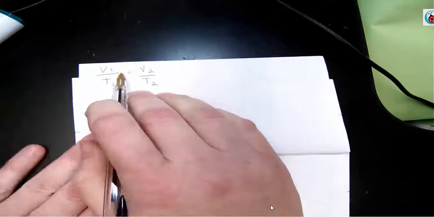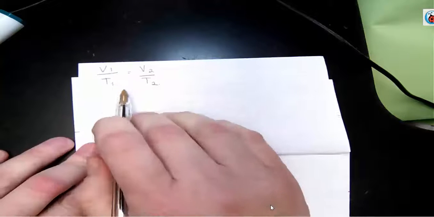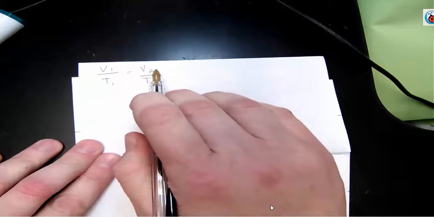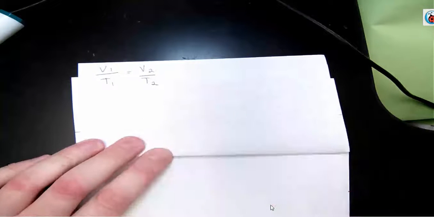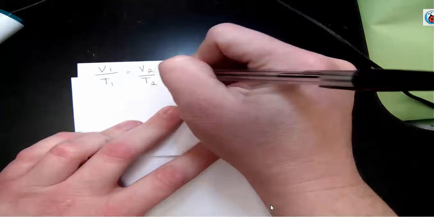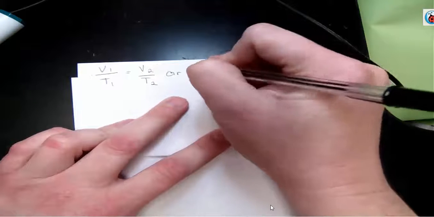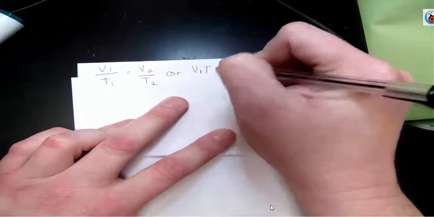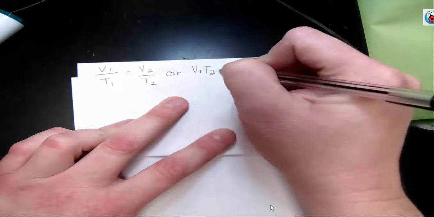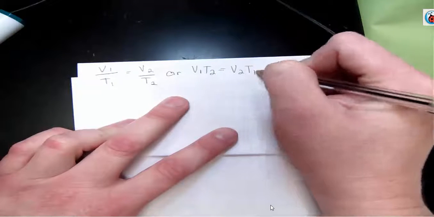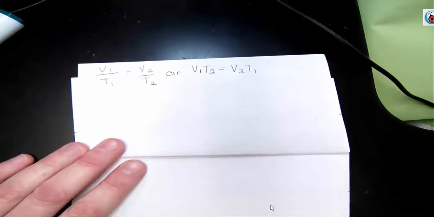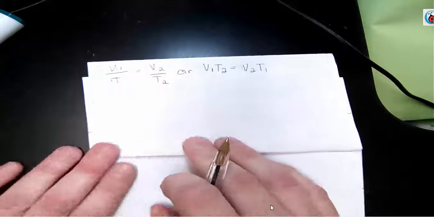So that's the first volume of the gas over the first temperature of the gas is equal to the second volume of the gas over the second temperature of the gas. Or it can be written as volume 1 times temperature 2 is equal to volume 2 times temperature 1. So either way will get you the correct answer. And I'm actually going to show you both ways.